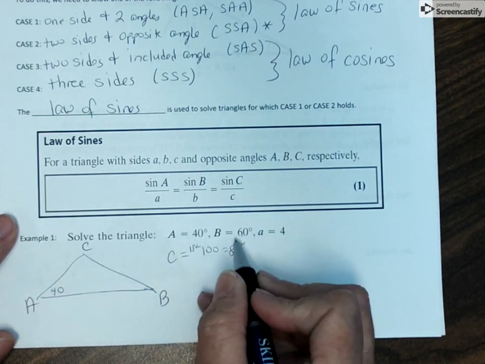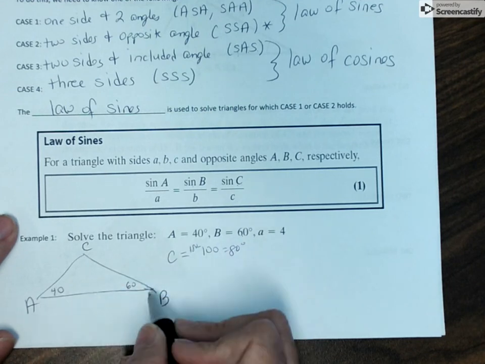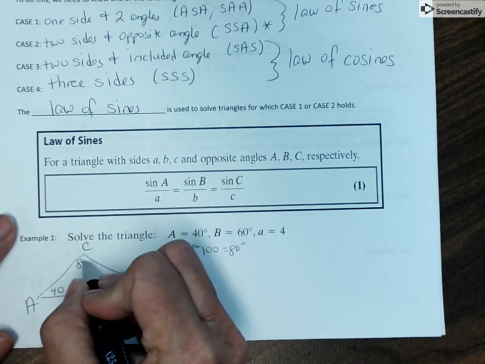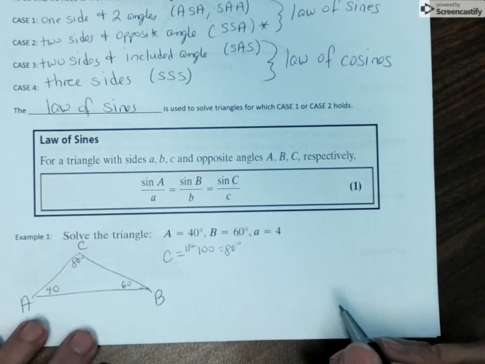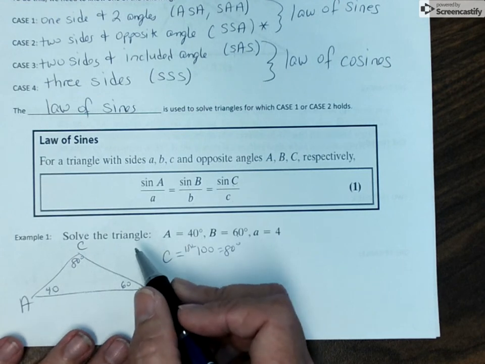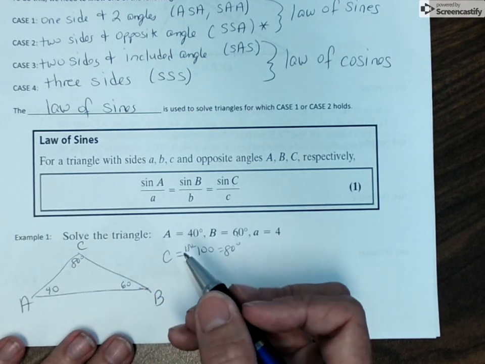Angle B, we're told, is 60 degrees. And this may not look proportional. That's okay. Angle C, we calculated, is 80 degrees. Okay, so we've got those. And when it says solve the triangle, that means we need to find any missing angles and any missing sides.